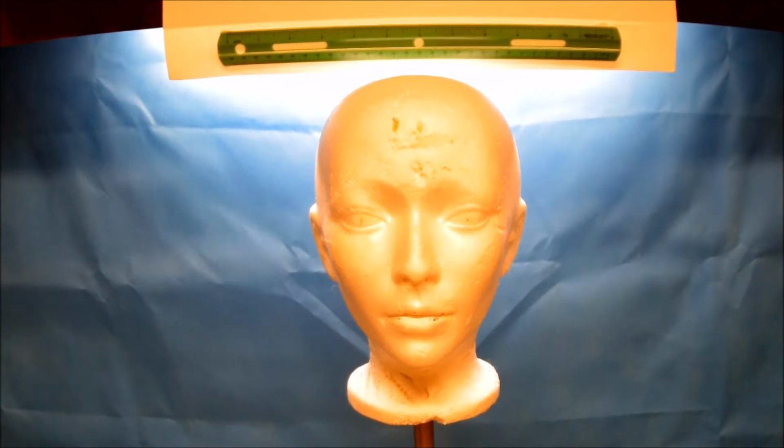I want to demonstrate how to use a set of calipers to measure your head, and you'll be able to take those measurements and use Windows 3D Builder to size a styrofoam head STL, and also use that to size a helmet to fit your head.